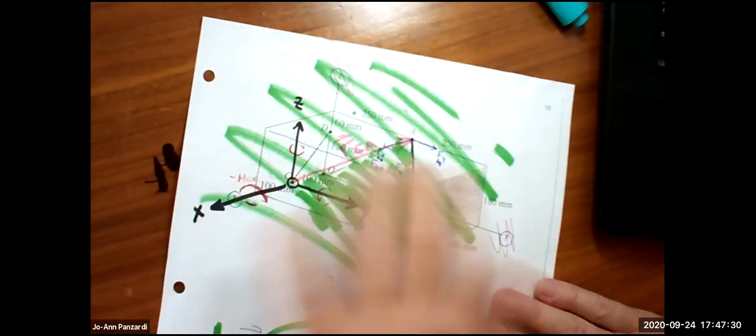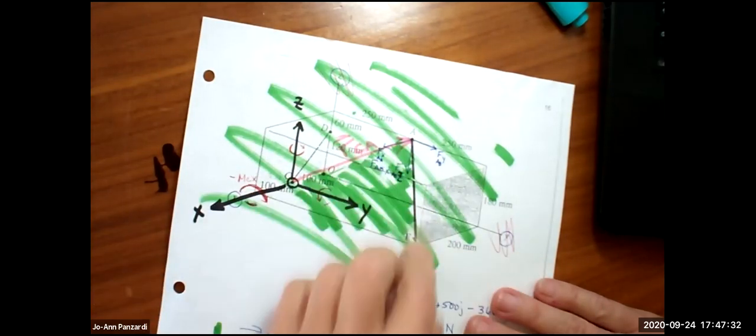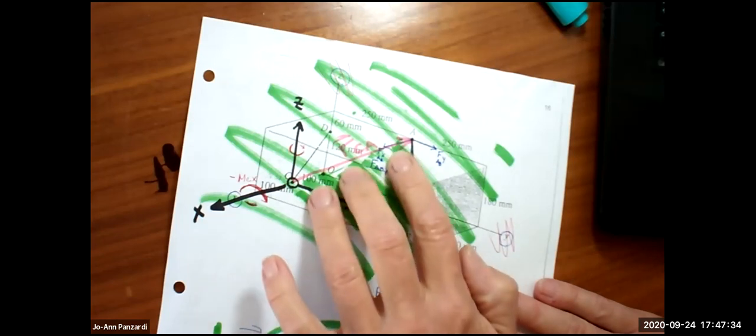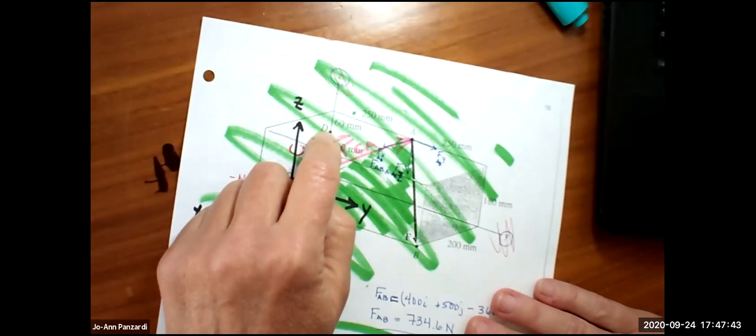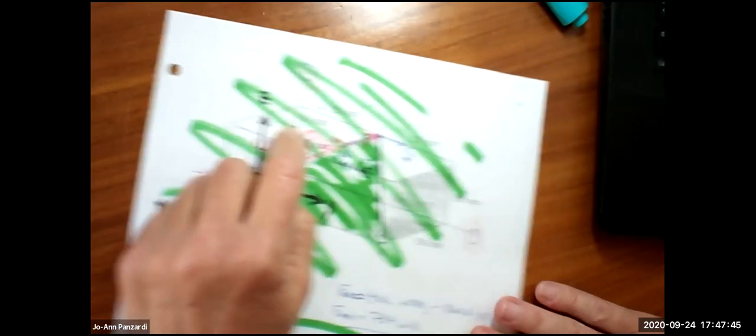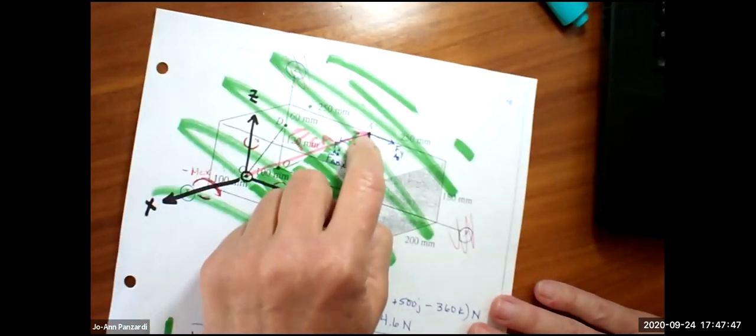F stays the same. It's the R vector that's different, right? So if we found the moment about D, the R vector would be here and we would get a different spin here.